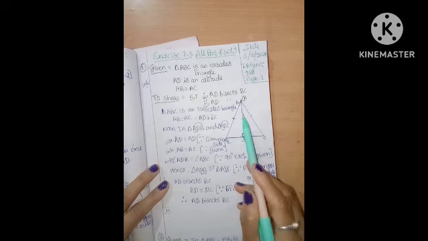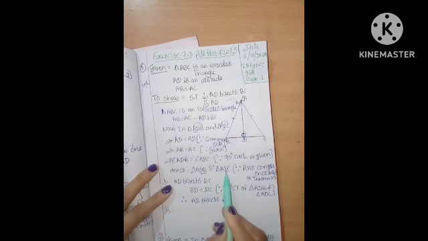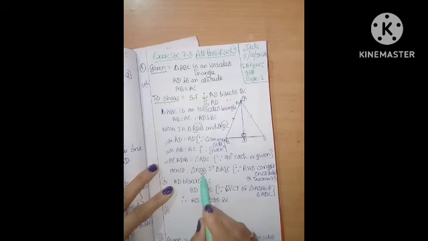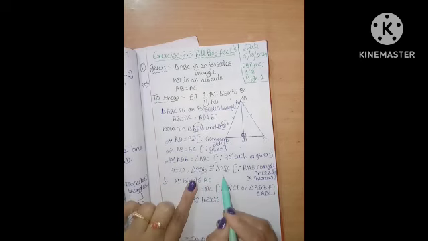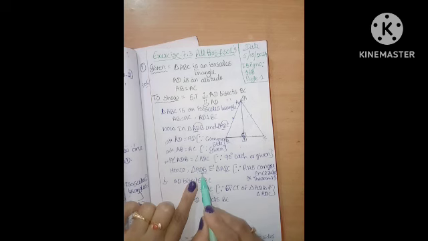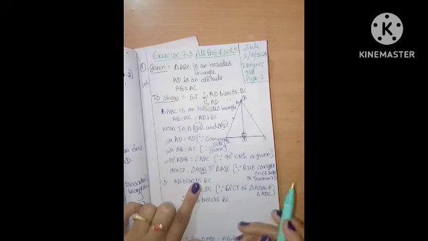From this figure, is it clear? Yes. Otherwise, check this process. What's the process? Here, the first letter. In these two triangles, the first letter is common, and the angle is also common. If we check two letters, they are common. Only the sides are common.